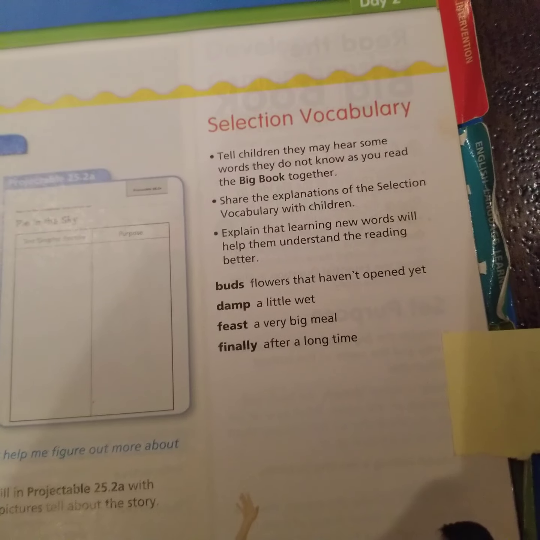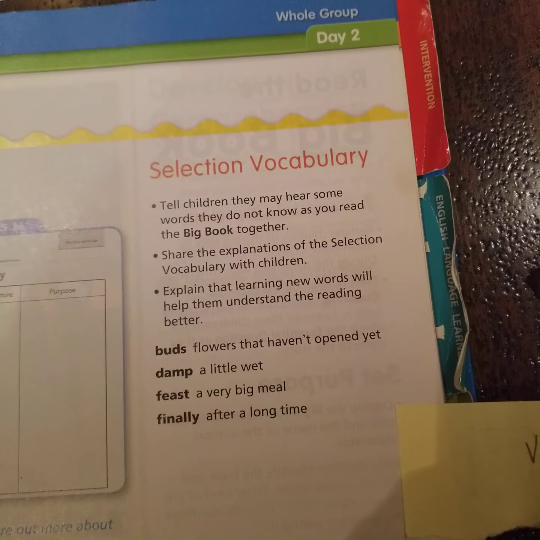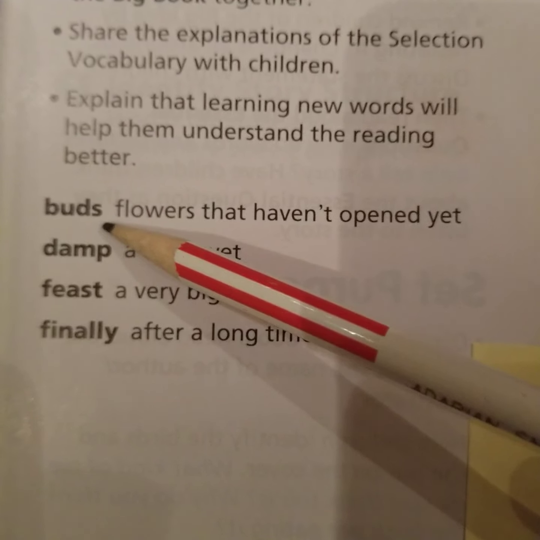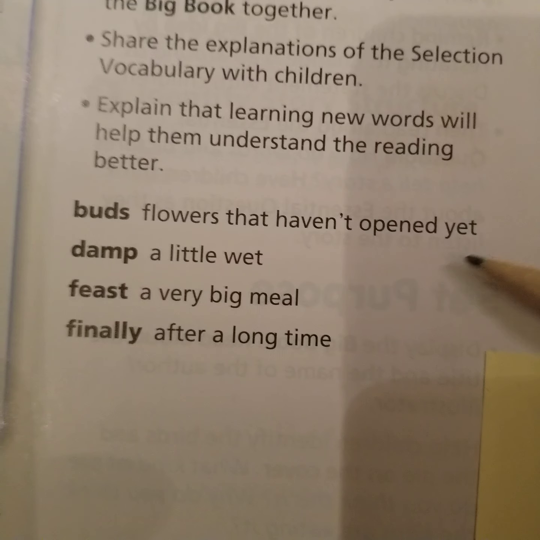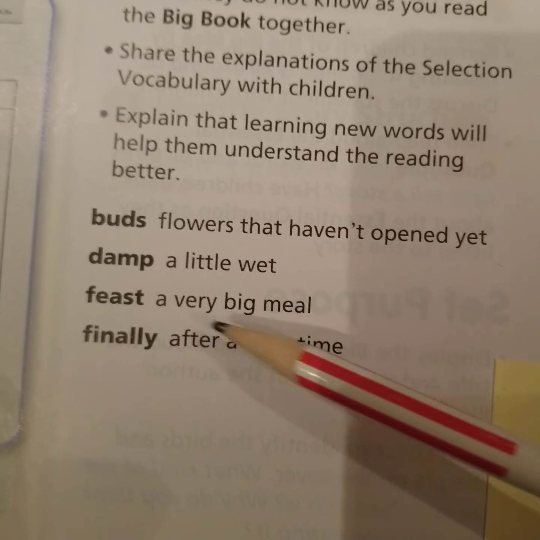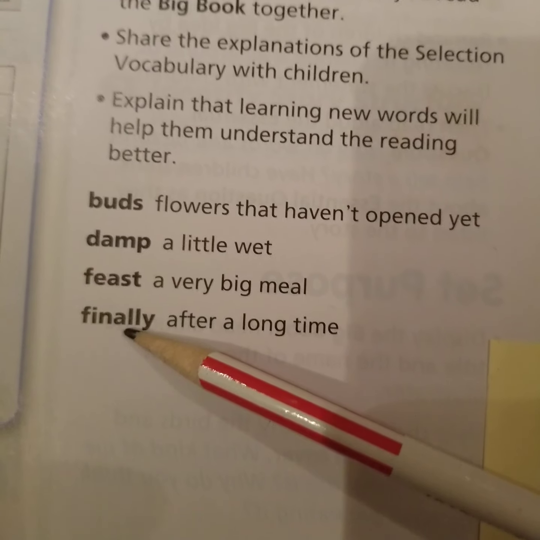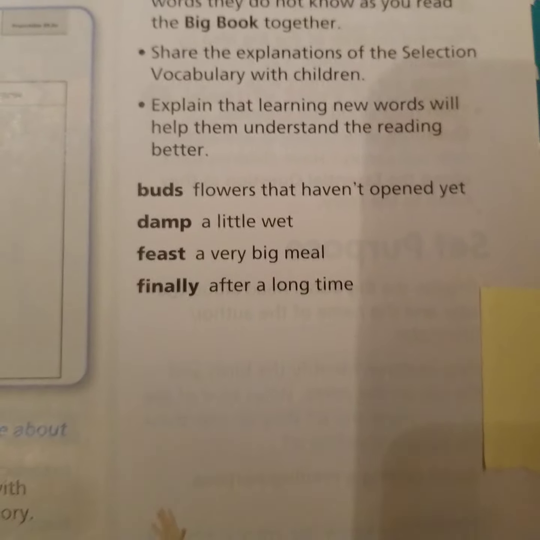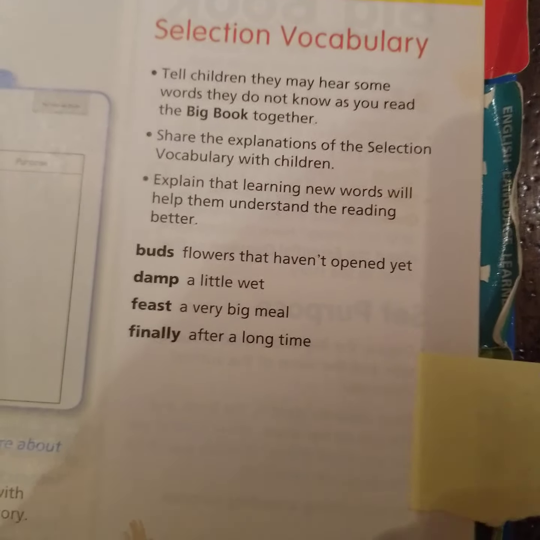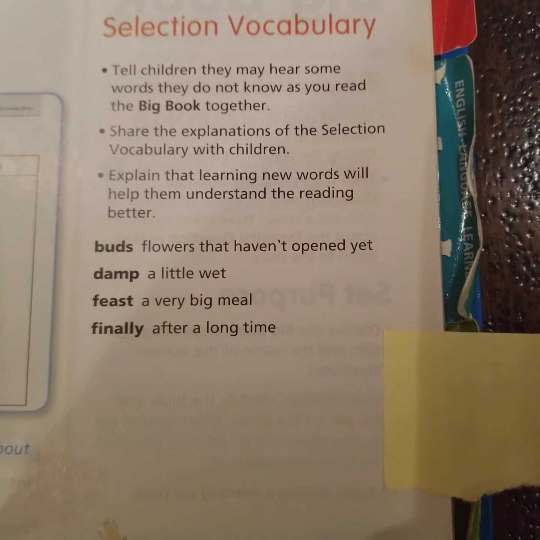Alrighty. I'm going back to our book. So today we are reading the story Pie in the Sky. I'm going to send you to a video because I don't have the book here with me. And some vocabulary words that we will be looking at are buds, flowers that haven't opened yet. Damp means a little wet. Feast is a very big meal. And finally means after a long time. So you're going to be hearing those words. So today we're just going to listen to the story. And again, we'll listen to it on YouTube. And then tomorrow we will hear the story again. And then we'll answer a bunch of questions with that.